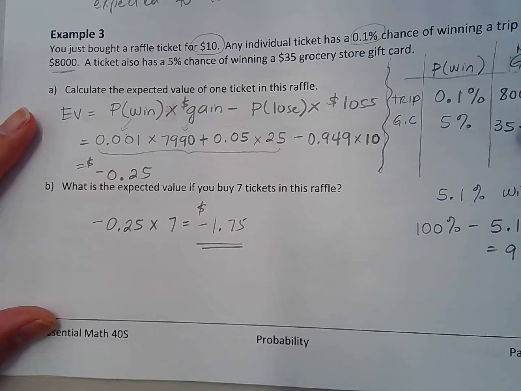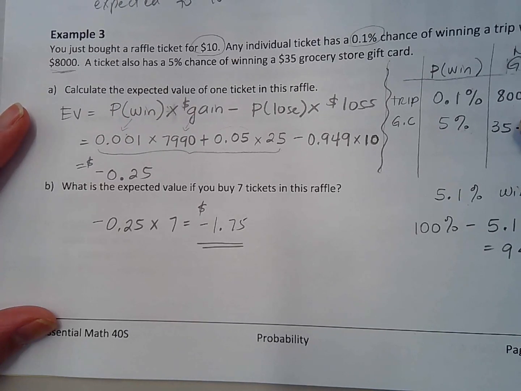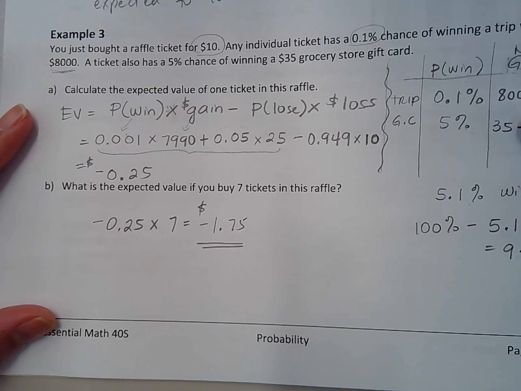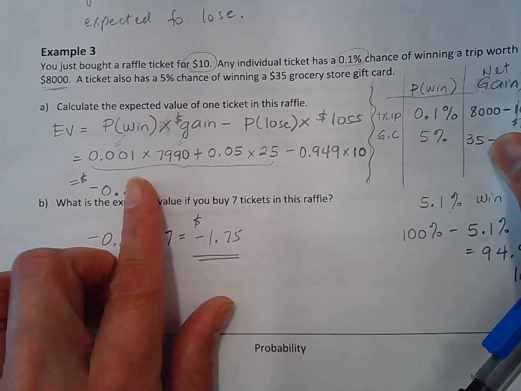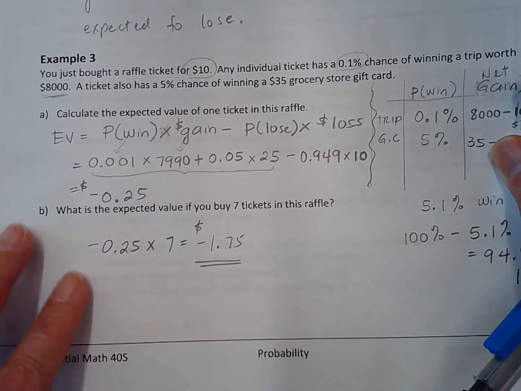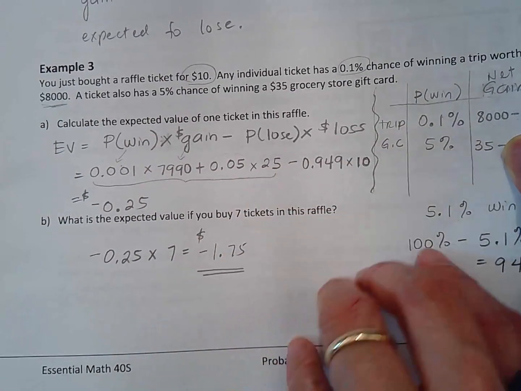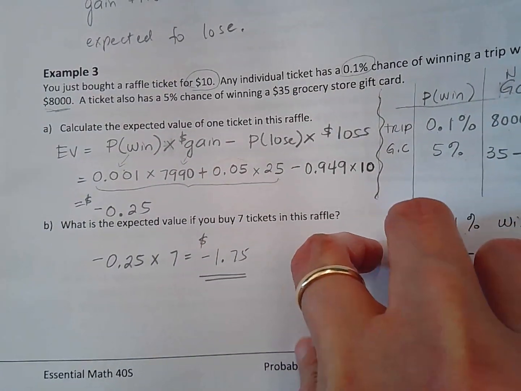Okay. This one is a long one. This is on the formula sheet. And the reason why we have to do this is because there are many ways of winning and possible winnings.